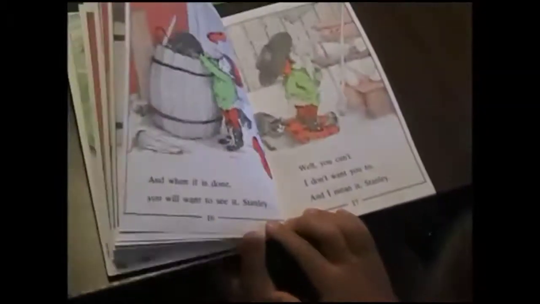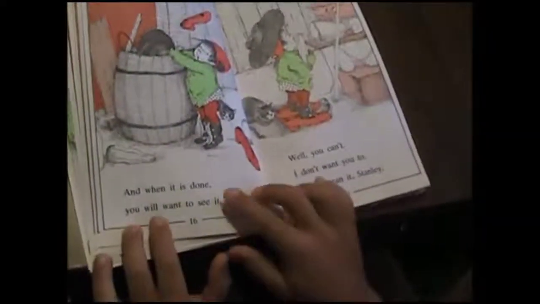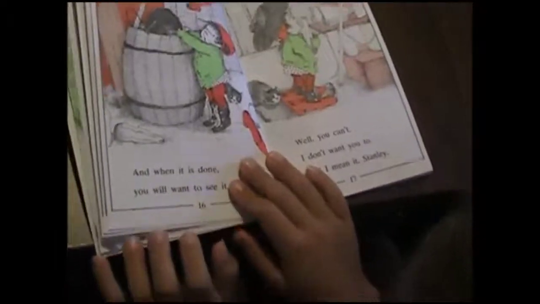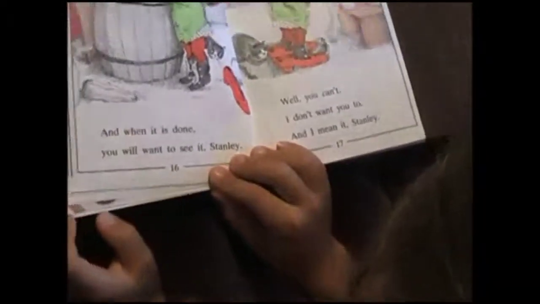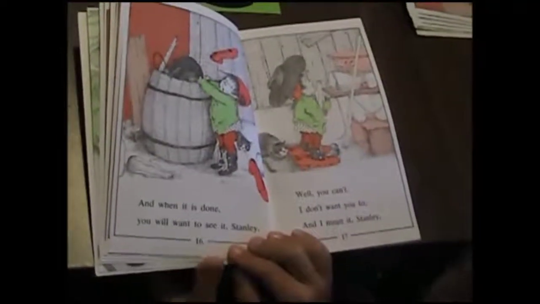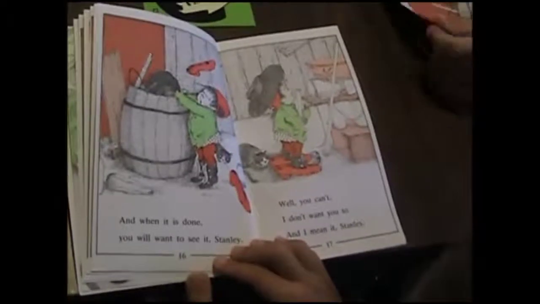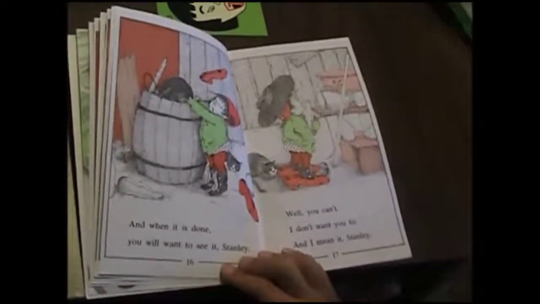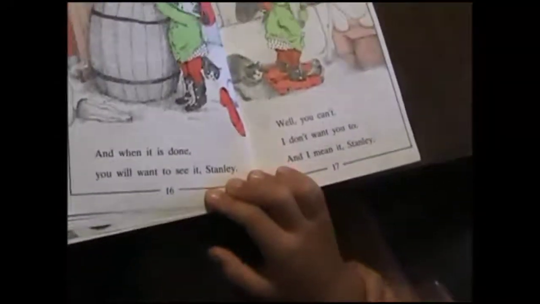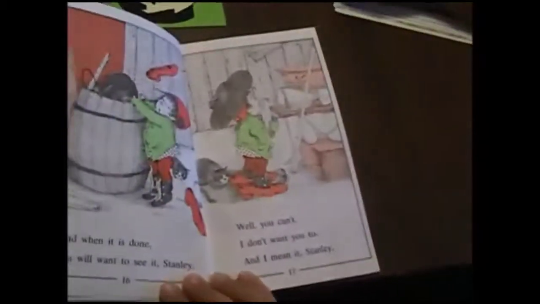So tell me that idea again. And when it is done, you will want to see it. Stanley, right, you're going to want to see this thing that I made. It's so cool. And now what is he telling Stanley? Well, you can't.